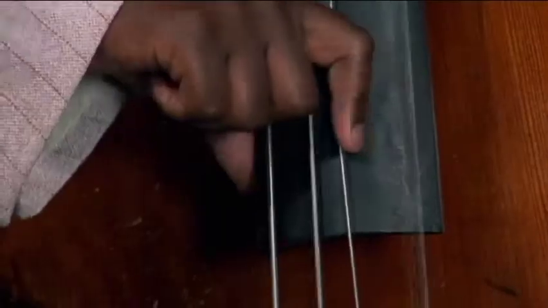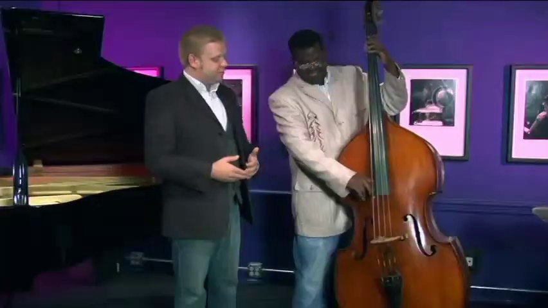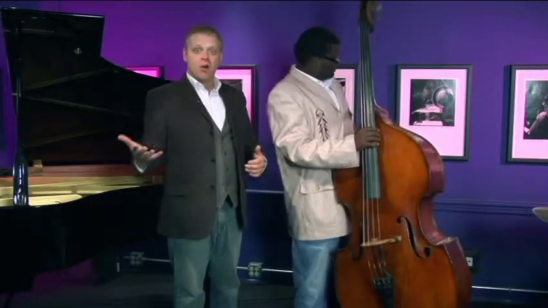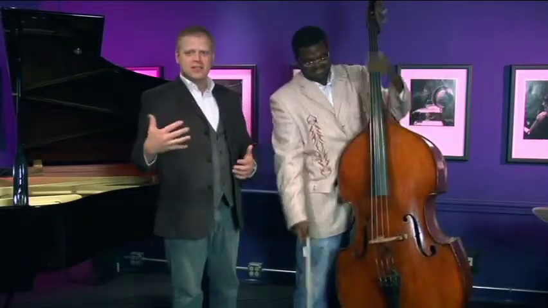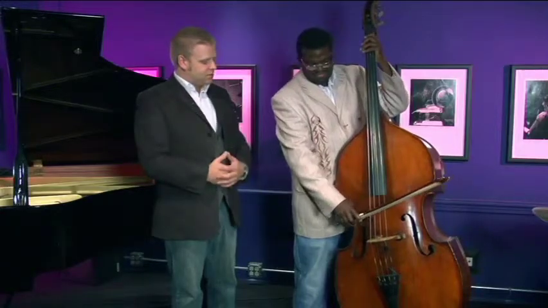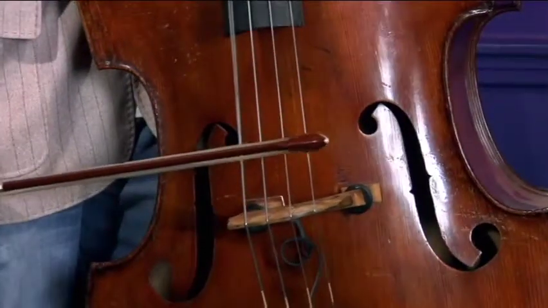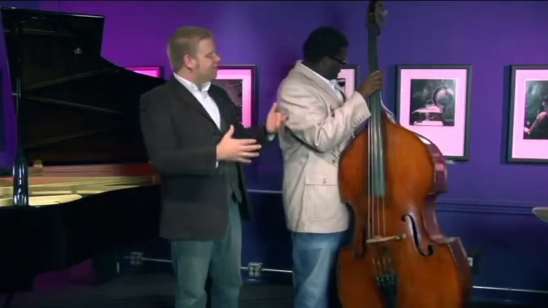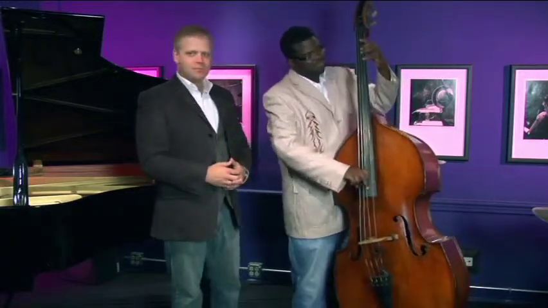And the bass can be played two different ways, with the finger, which we call pizzicato, which you just saw, and also with the bow, and we call that arco. So that's probably how you're going to see it played in a symphony orchestra. Pretty cool, huh? So Jahmal, maybe you could give us a little sampling of some of the things you can do on the bass, the range of the instrument, and how it sounds.